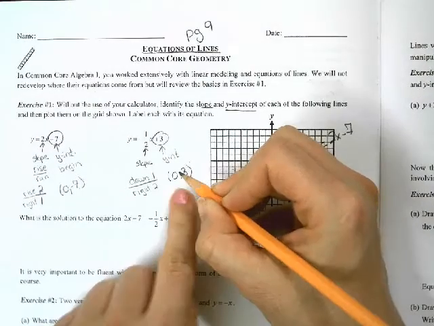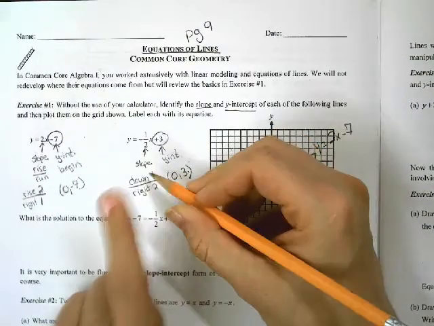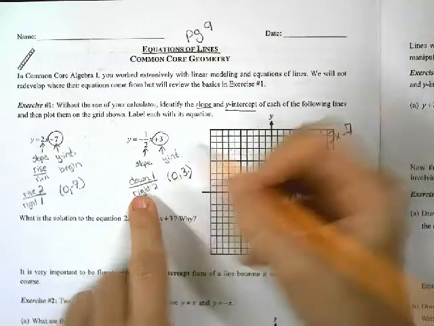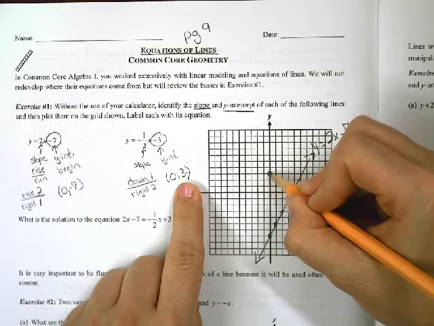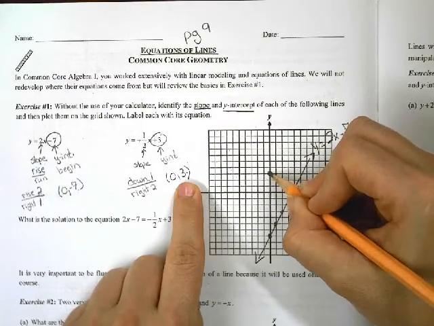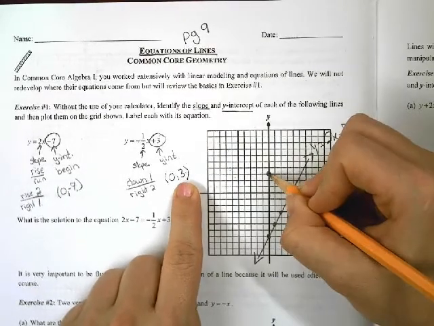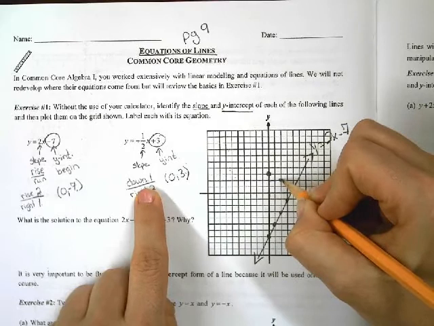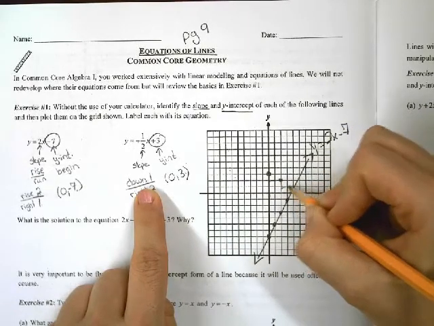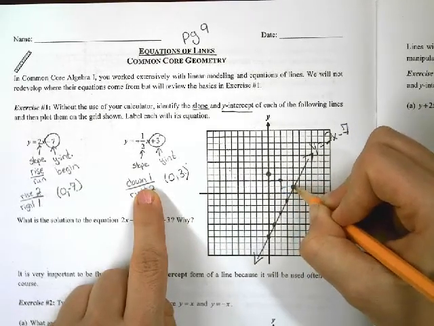So I'm going to plot the y-intercept first, and then use the slope to get the points after that. So 1, 2, 3. So we have our begin point. Remember, you can't move until you begin. So that's the reason why I need the y-intercept. I need to begin first. So now I'm going to move down 1, right 2. Down 1, right 2.